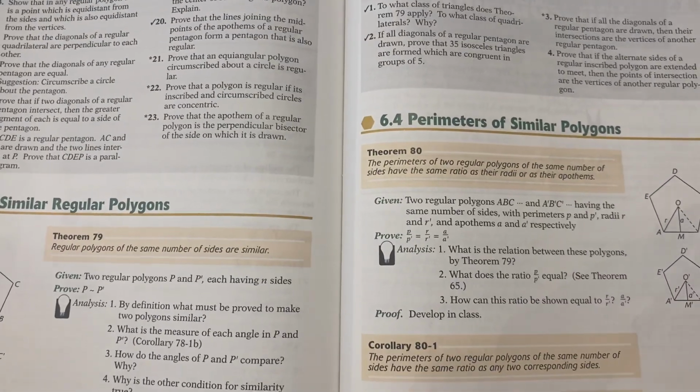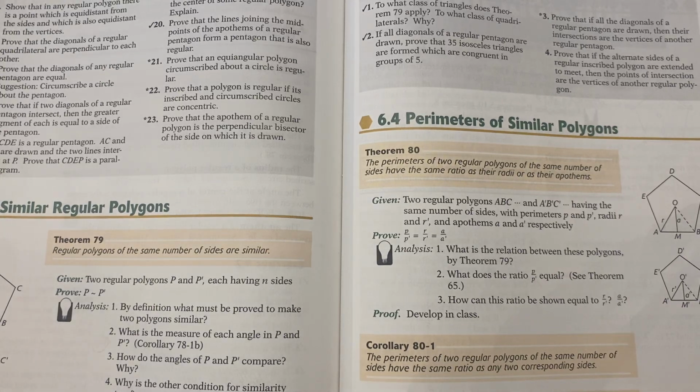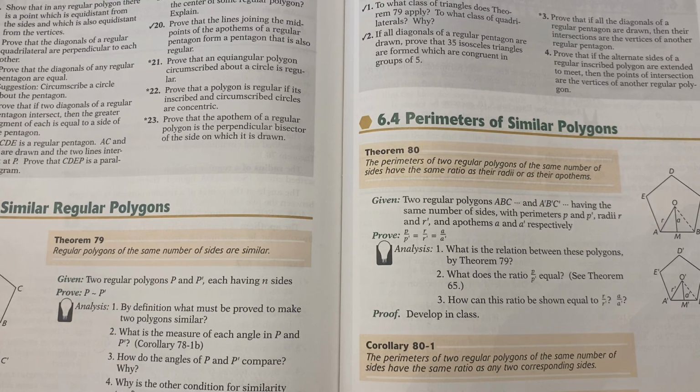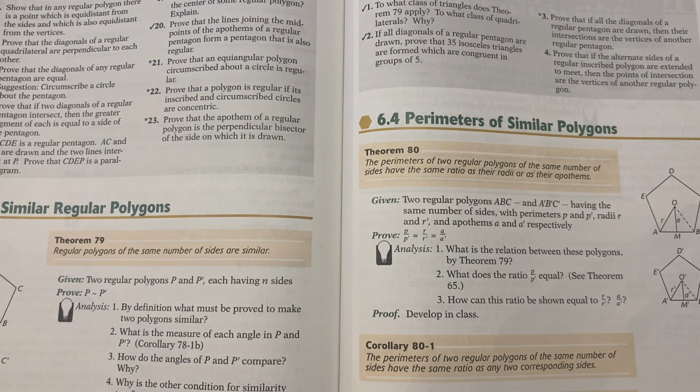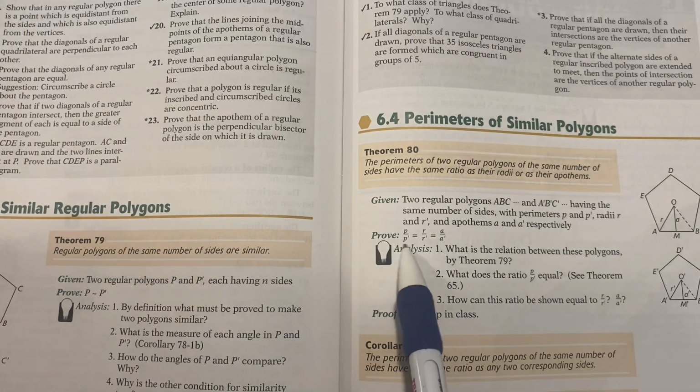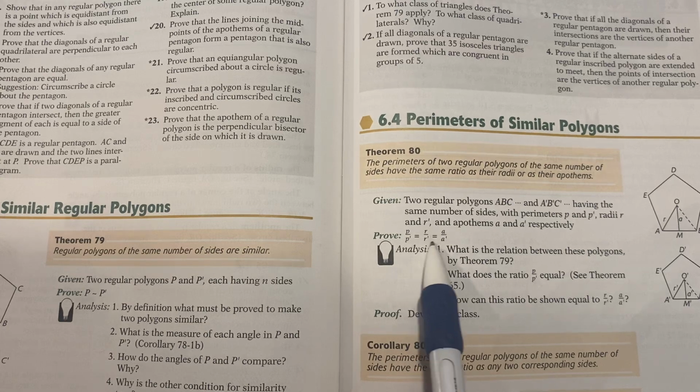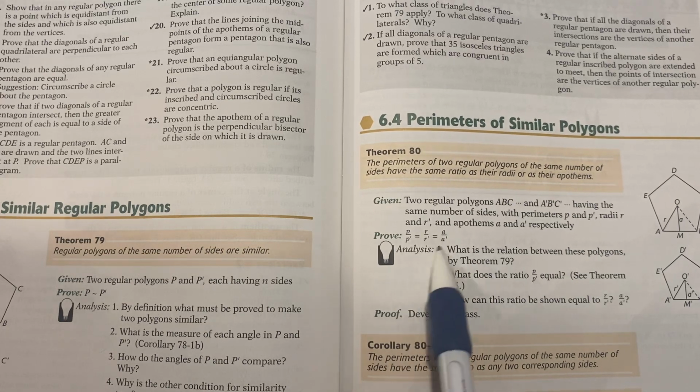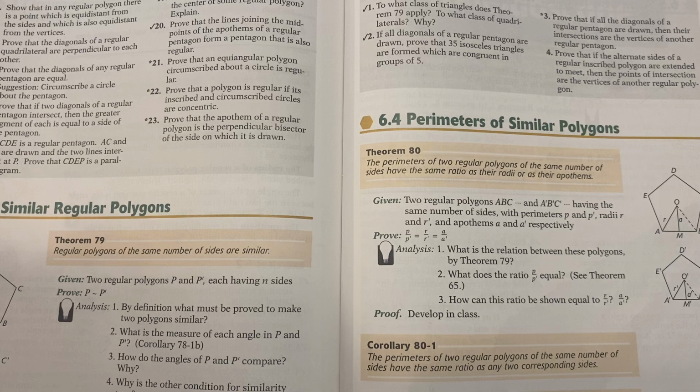Theorem 80 says the perimeters of 2 regular polygons of the same number of sides have the same ratio as their radii (the plural of radius is radii), as their apothems. So the perimeters, we're going to look at this now. The ratio of the perimeters is going to be the same as the radius ratio and the same as the apothem ratio. They're all going to be the same ratio to each other.